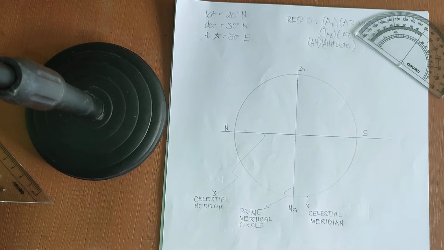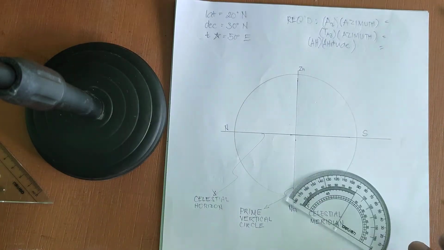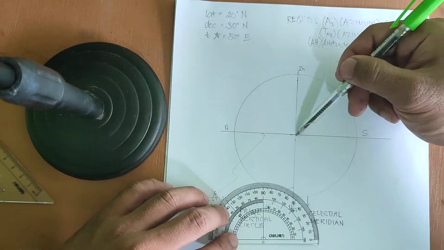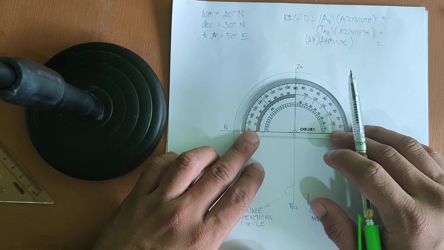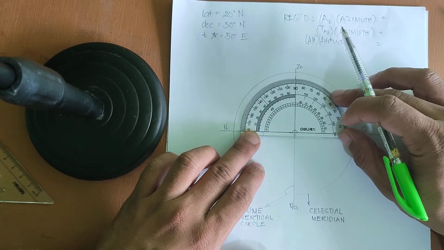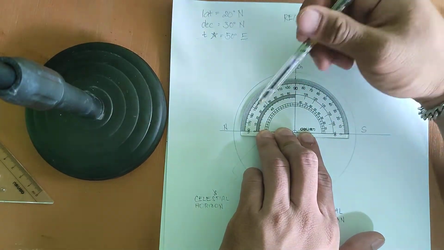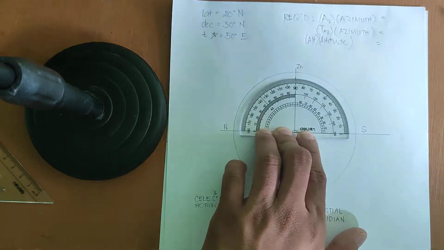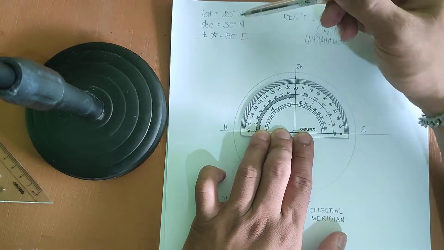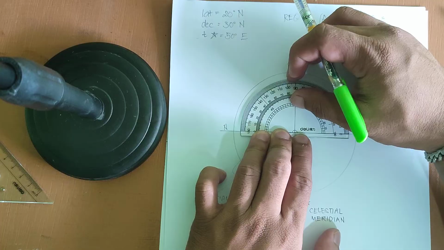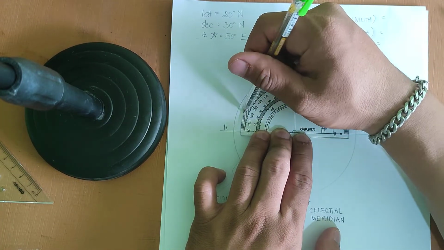So we are given a latitude of 20 degrees north. So how do we plot that one? So from your horizon, using your protractor, measure 20 degrees north. So if it is south, you plot here. Okay, so since this is north, I will make an angle here of 20 degrees.